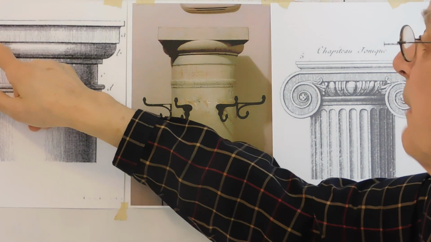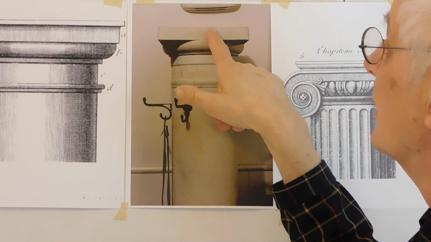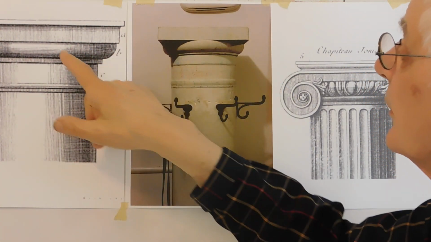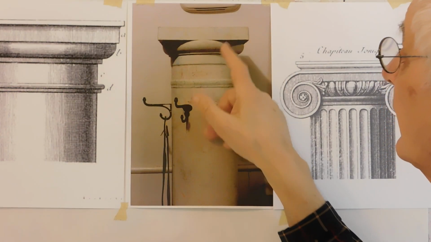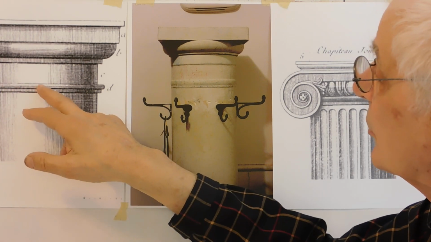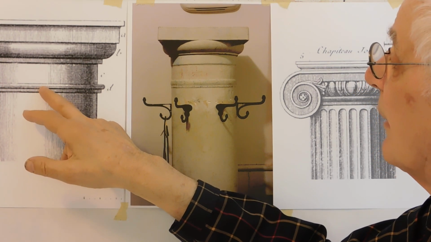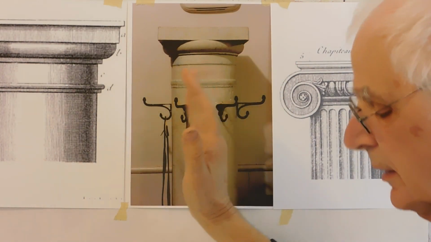There's the box at the top, although mine doesn't have this lid. Then there's a donut shape. Under the donut shape, there's a little ring, and I have that little ring. Mine added a belt, which this does not have. And then there's a two-level belt around here. So this is almost exactly a Doric column.